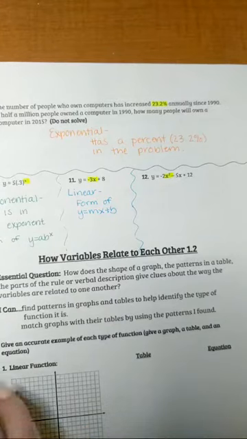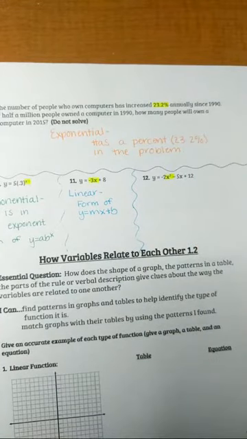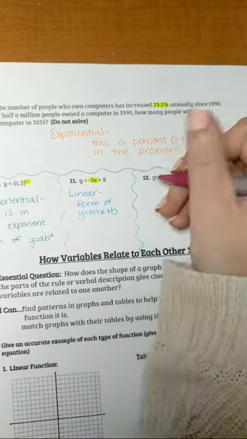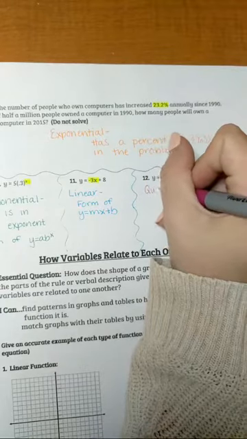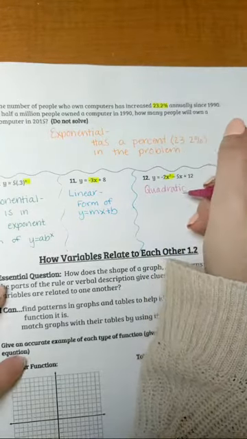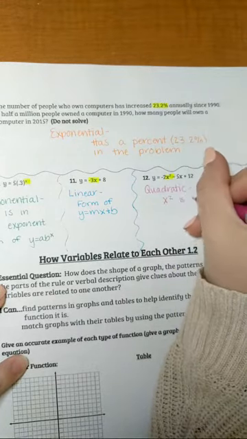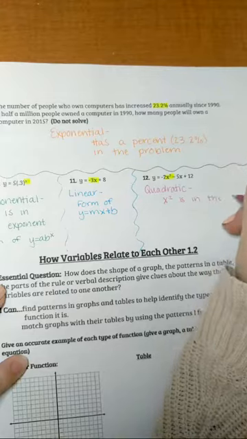Okay, and lastly, this one has an x squared, which means that this is going to be quadratic. So there is an x squared in the equation.